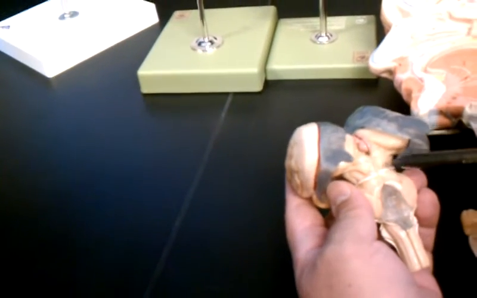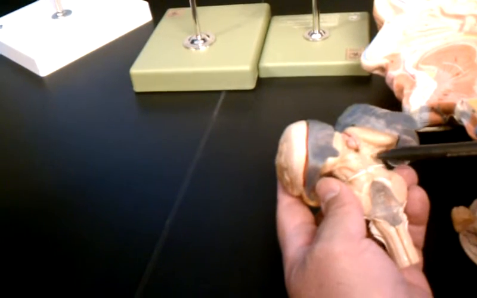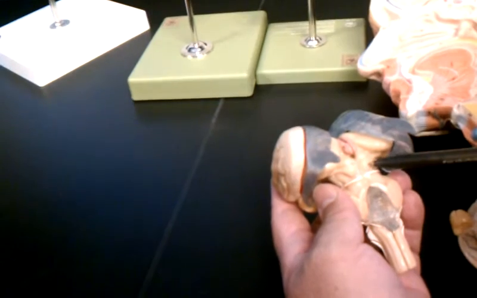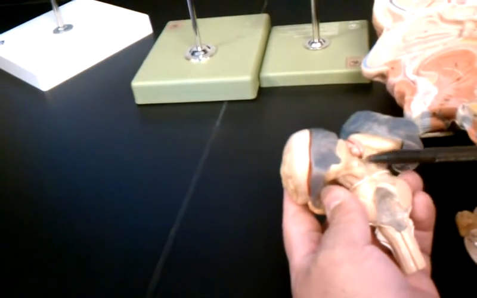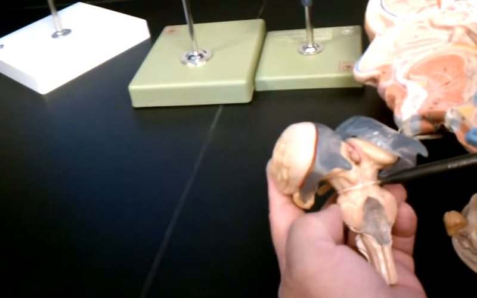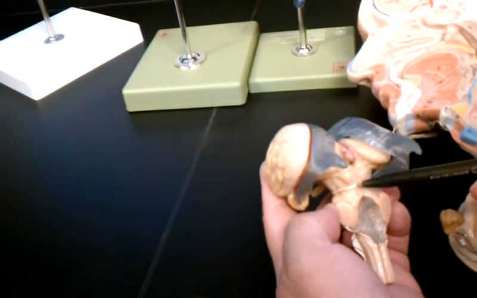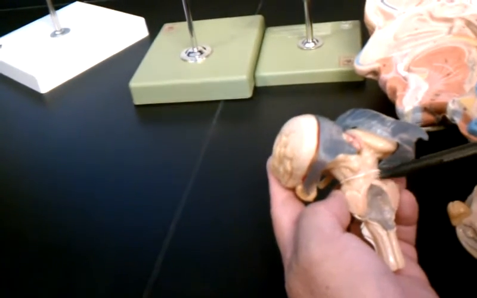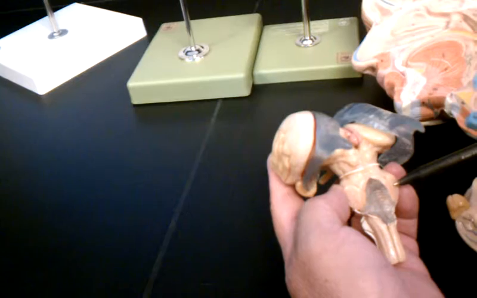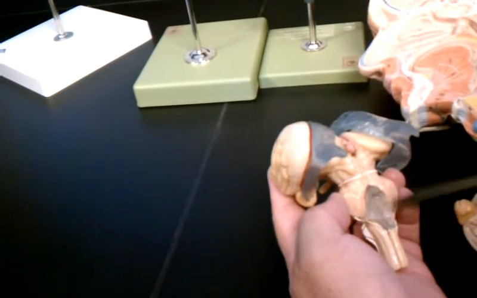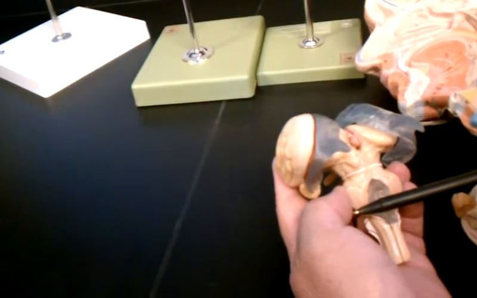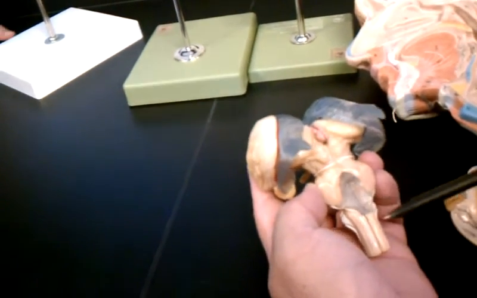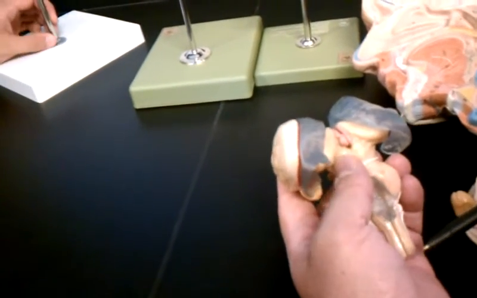Just inferiorly, we have this bulgy area, these four areas here, which is the corpora quadrigemina: the two superior colliculi and the two inferior colliculi. Therefore, all this section here is the mesencephalon. We also see here the emergence of cranial nerve 4. Over here, this area is going to be part of the pons, the upper half. This is the fourth ventricle. The upper part of the fourth ventricle, anterior to that, is the pons. The lower half of the fourth ventricle, anterior to that, is the medulla oblongata.